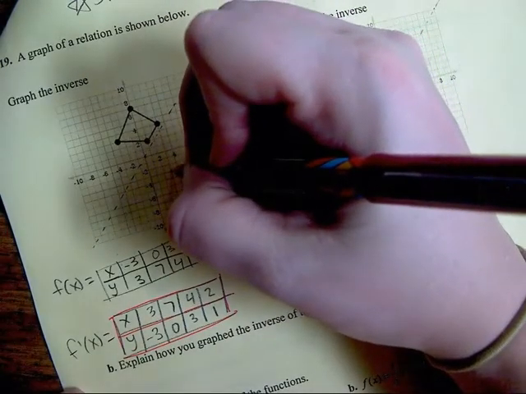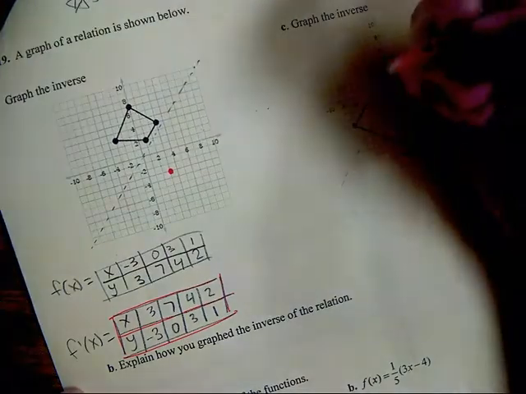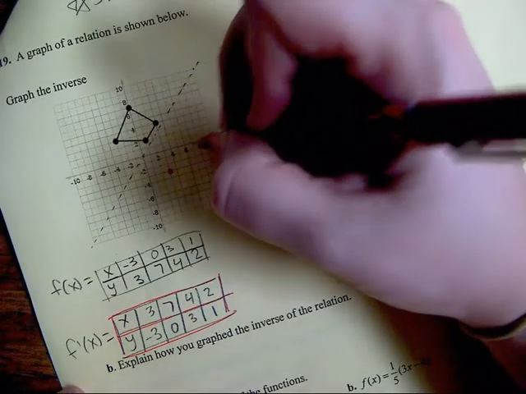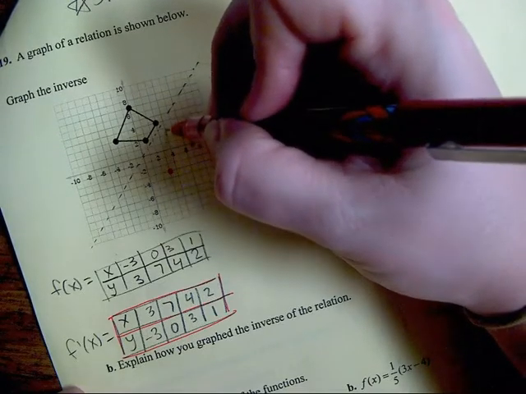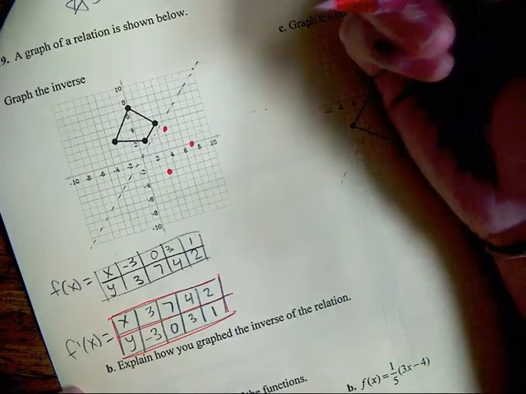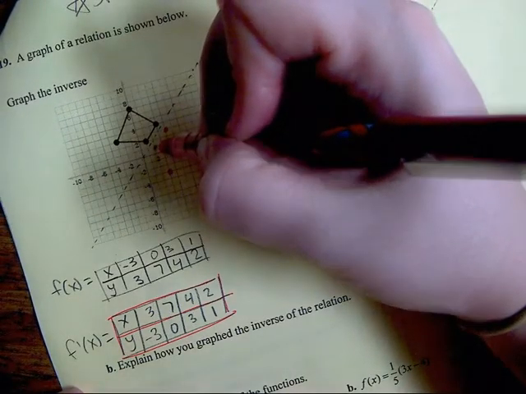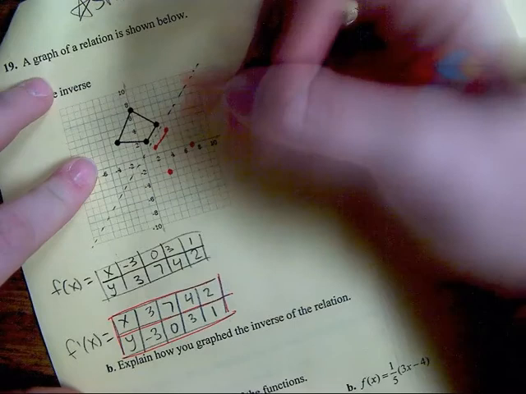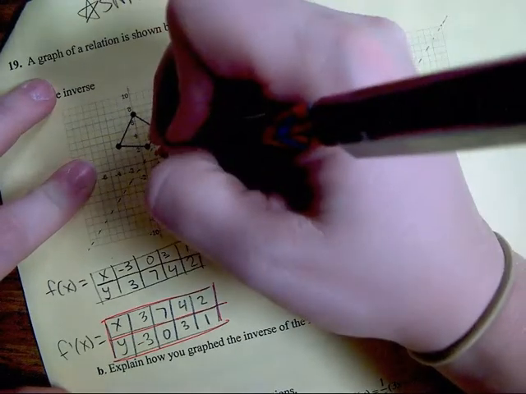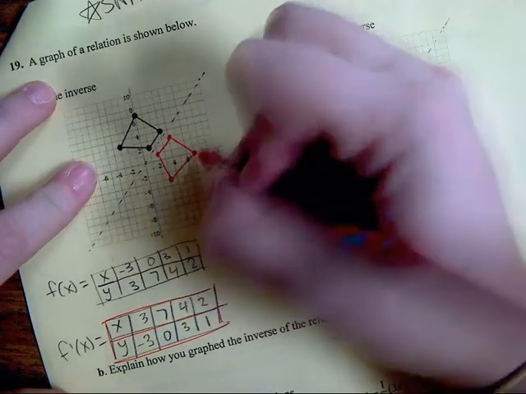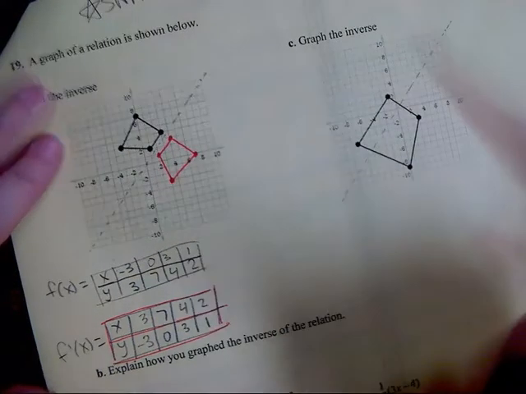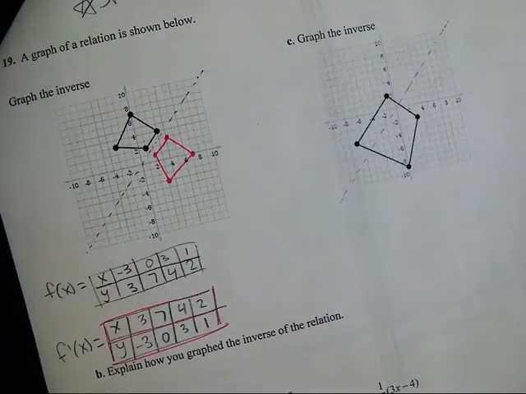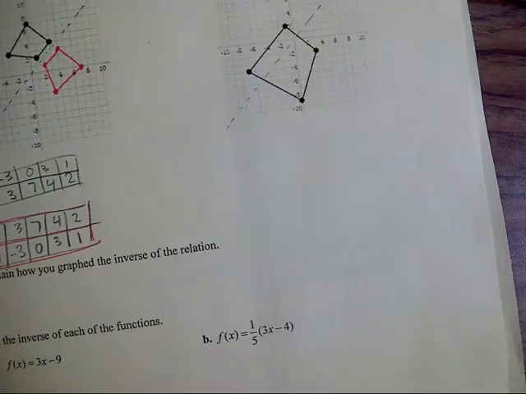+3, -3 is right here. Then we're going to have 7, 0. All right, 4, 3, and then 2, 1. I'm going to connect these guys. And you'll see, you can actually visually tell that this shape was reflected over that line, y equals x. If I were to fold my paper in half on that line, those two shapes would sit right on top of each other. All right, let's do the same thing.